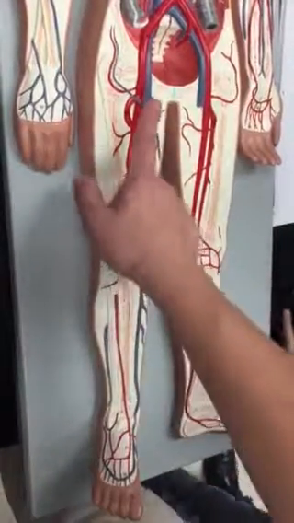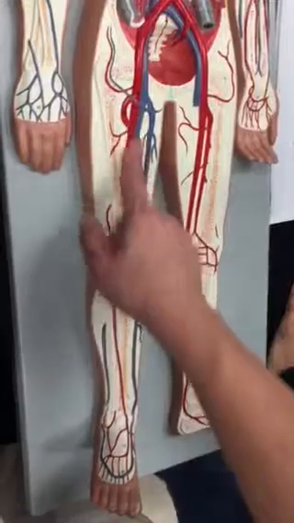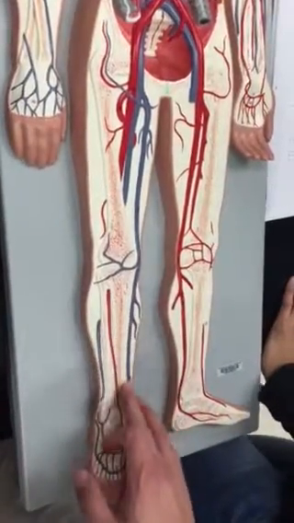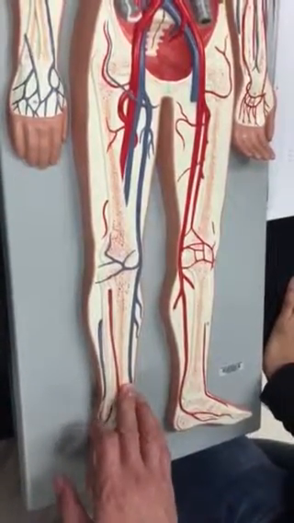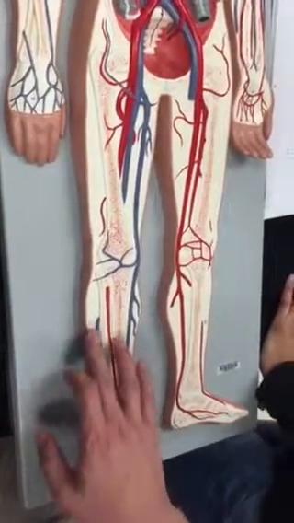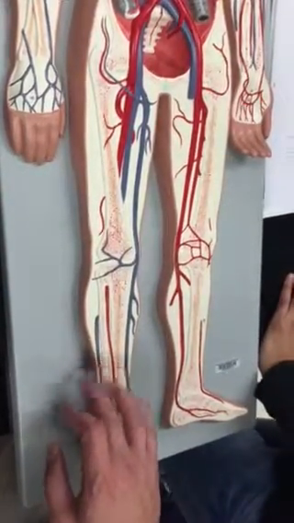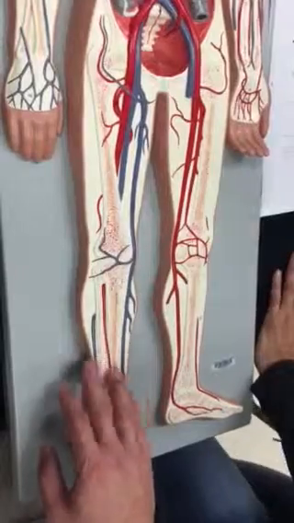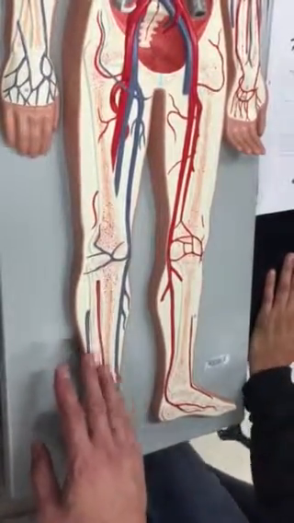Yeah, it looks like they only show the great saphenous, the femoral, anterior tibial, and small saphenous. So there's no posterior there? Right. Somehow they didn't show the posterior one, because looking at our diagram, posterior would actually really confuse us.